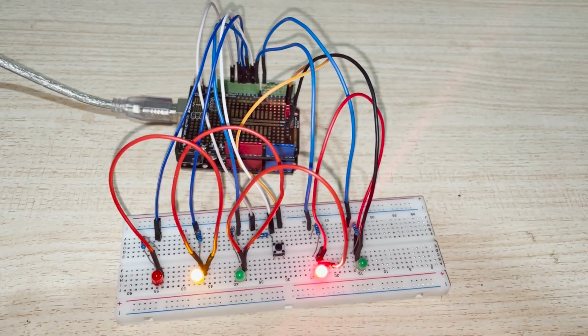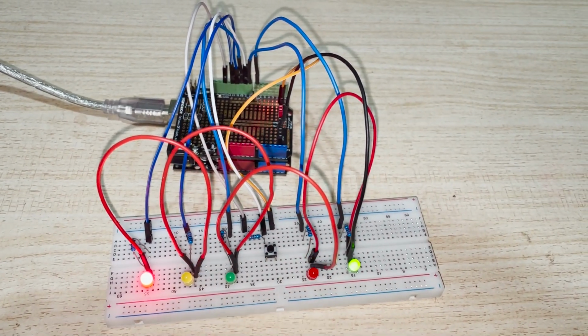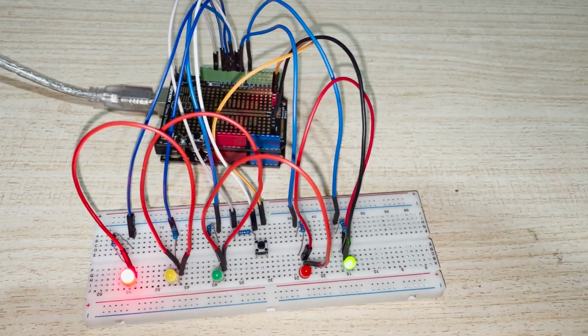In this video, we will show you how to make a traffic light with also a push button.